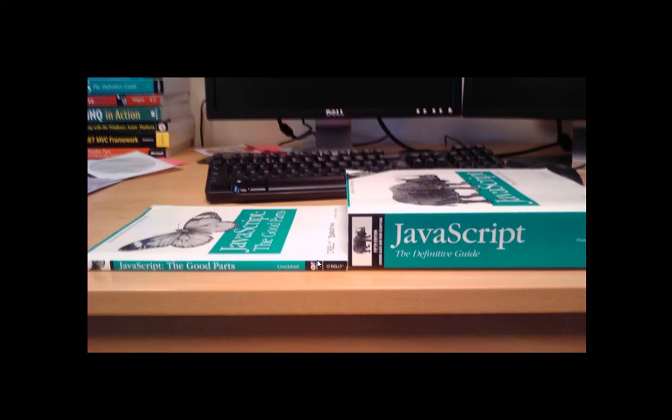A little bit of humor: JavaScript is lots of information, but we have another book which is called JavaScript: The Good Parts, and you can see how much difference there is between these two.